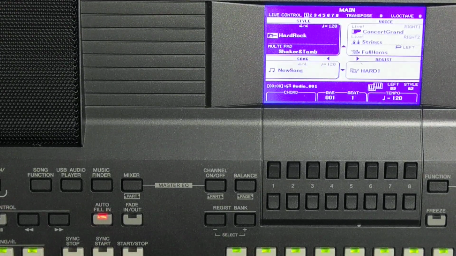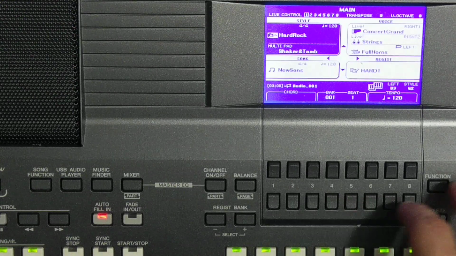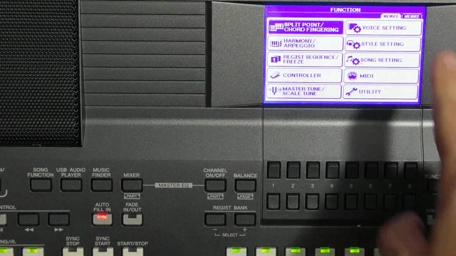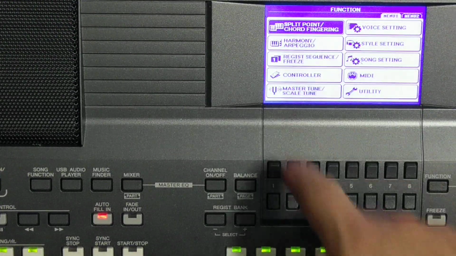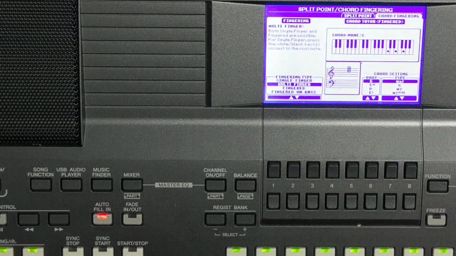To start accompaniment and playing chords during the song, if you have the chord progression of the song, you need to actually, without this single finger feature, you won't be able to play it if you don't know how the chord is built. So three sounds on this chord could be difficult for beginners. But by default, if you press function, go to chord fingering, enter, second tab, you have this fingering type. And let's discuss what we have.